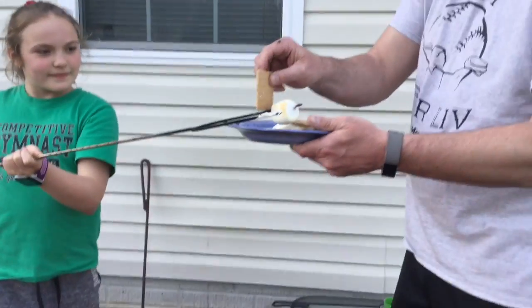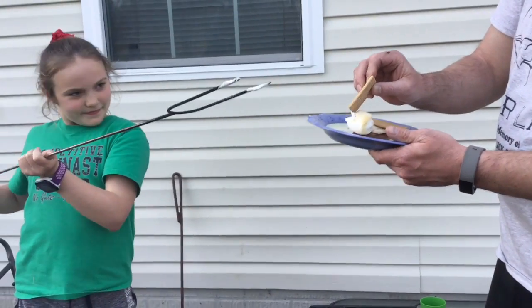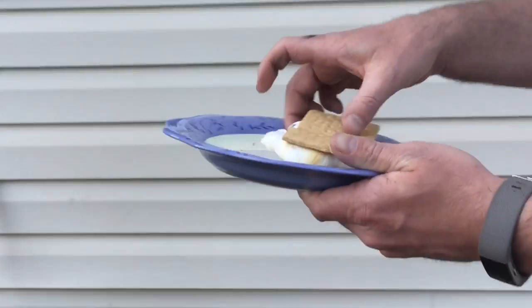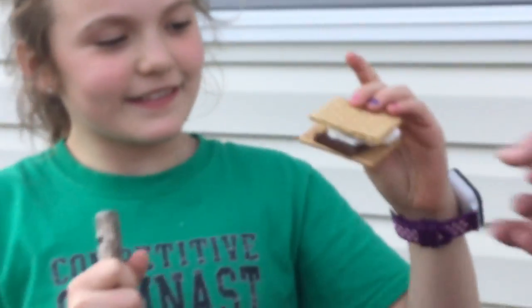Teamwork makes the dream work. This s'more is so delicious. I'm gonna dream about it tonight.